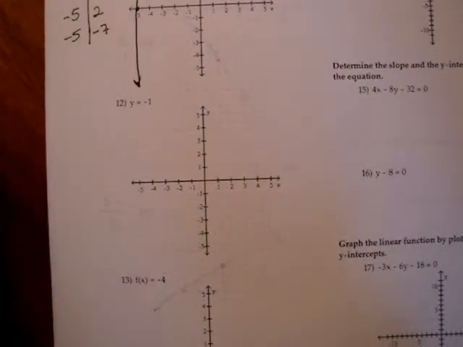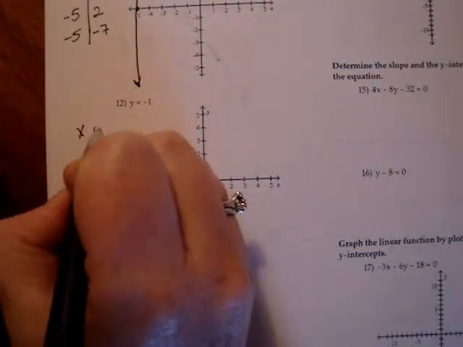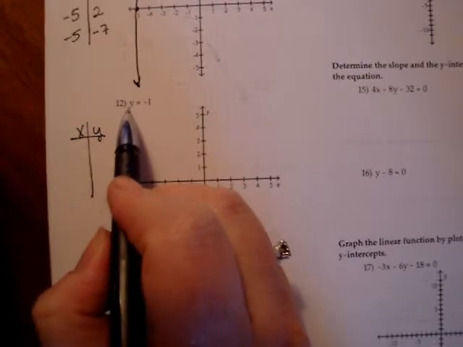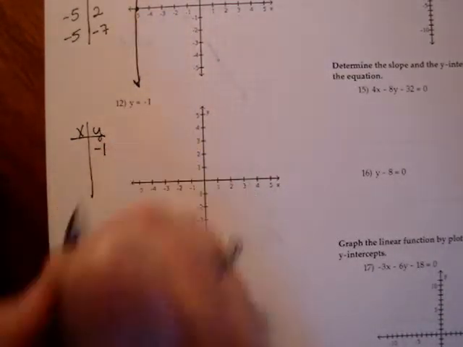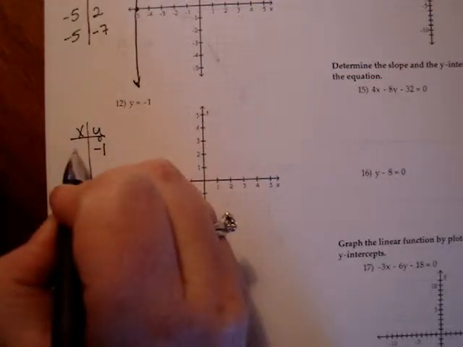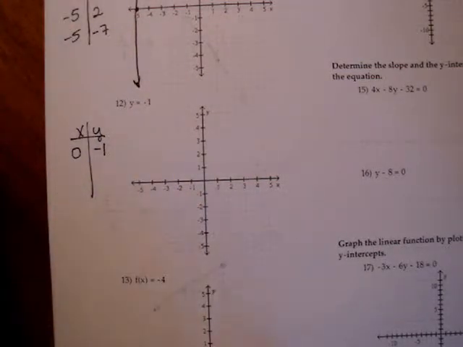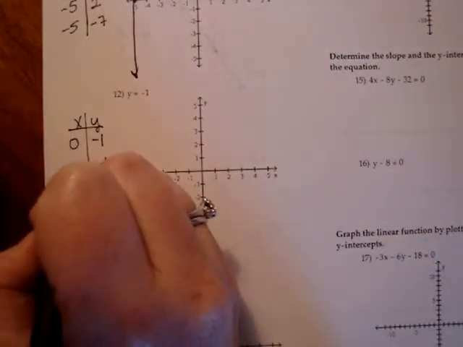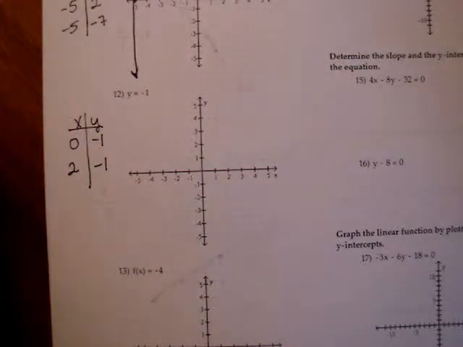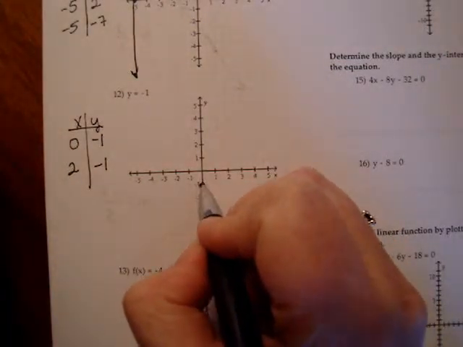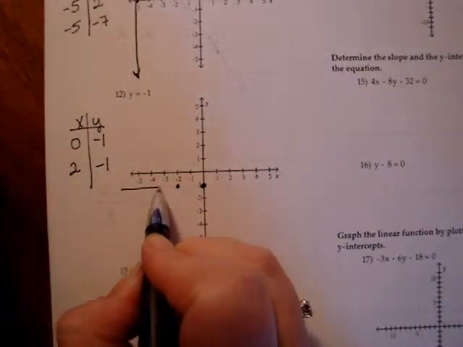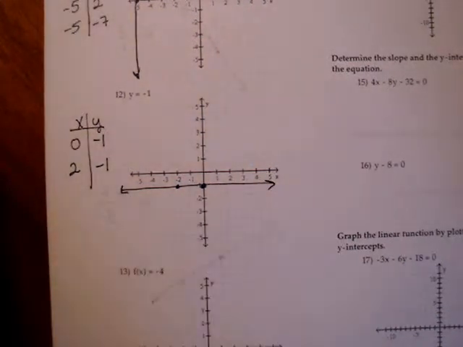Same trick works. If you are getting your horizontal and vertical lines confused, make an xy table and look at your equation. This is telling me that y equals -1. So that means x could be anything I want. So I always want it to be 0 first. So again, it's telling me y equals -1, x can be, let's pick 2. So now I plot these. 0, -1 is here. 2, -1 is here. Oh, so this is a lovely horizontal line.